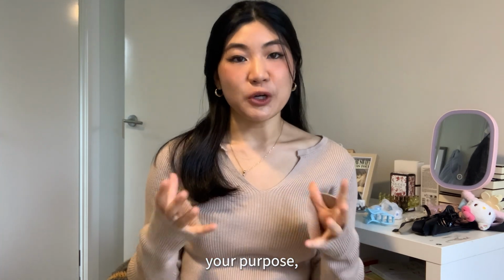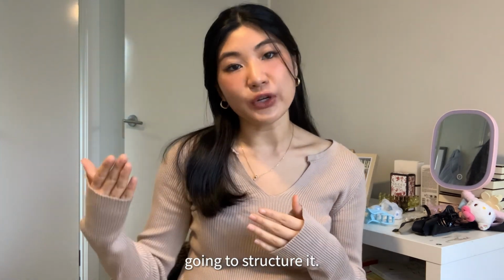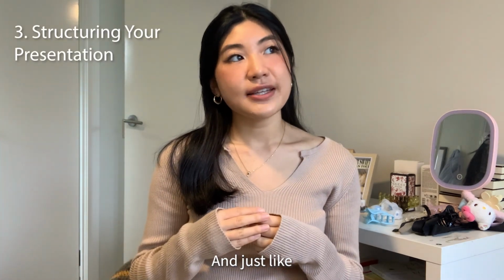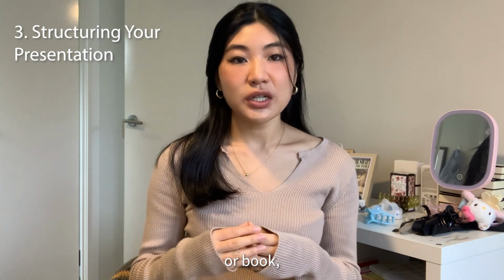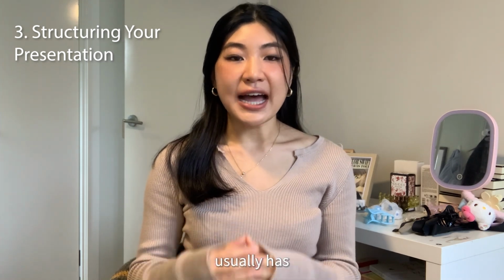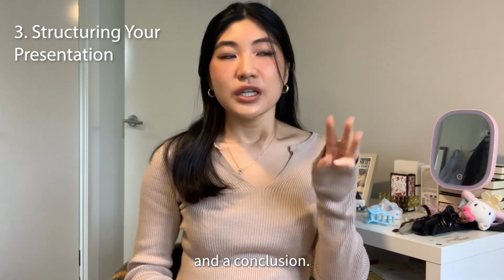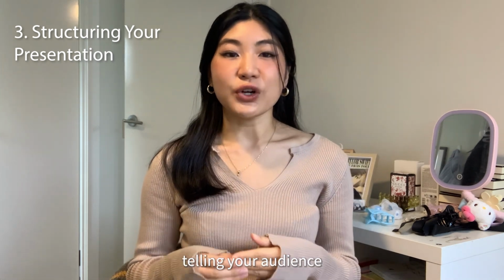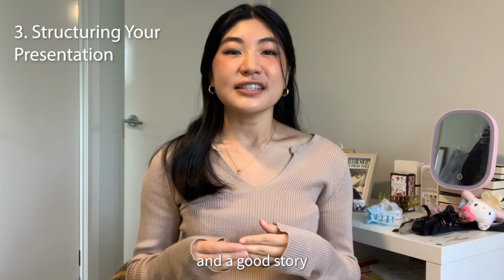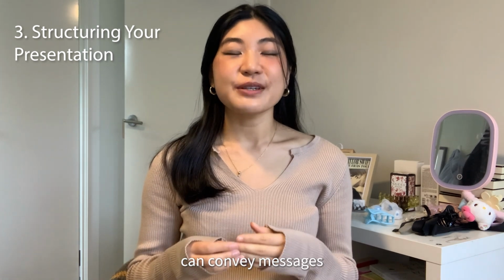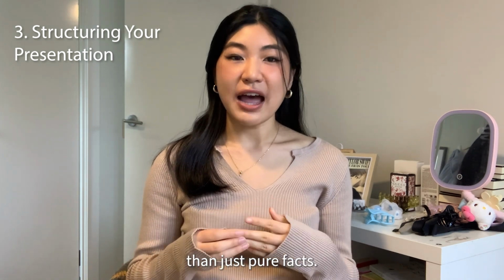Once you have your purpose, you can then decide how you're going to structure it. And just like writing an essay or a book, a presentation usually has an introduction, a body, and a conclusion. So basically, you should be telling your audience a story. And a good story can convey messages much better than just pure facts.